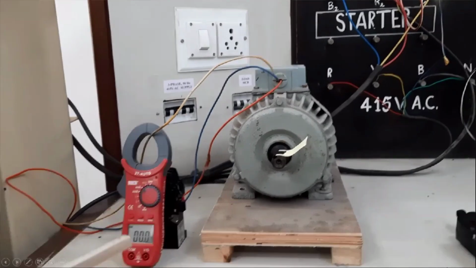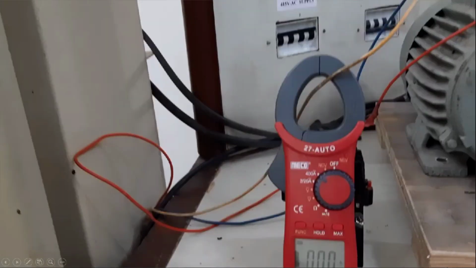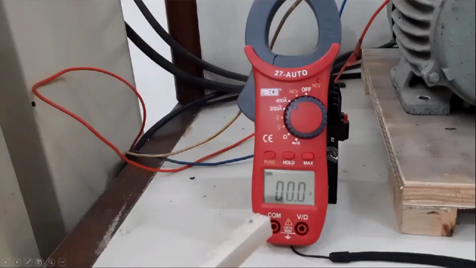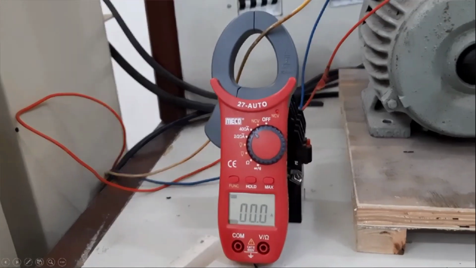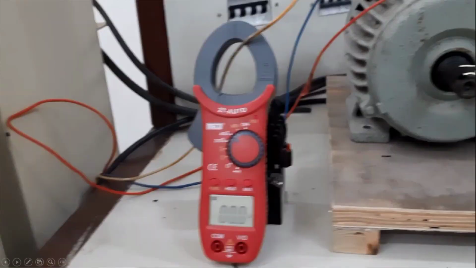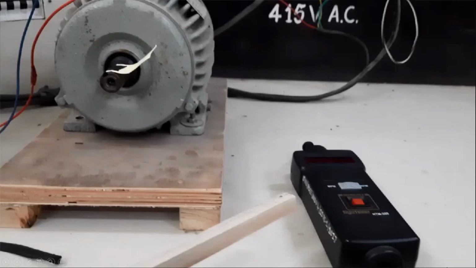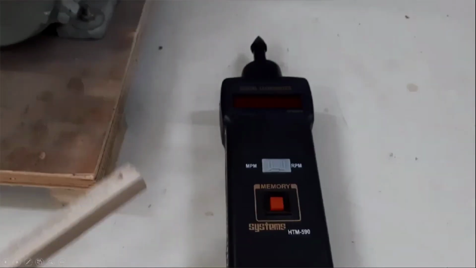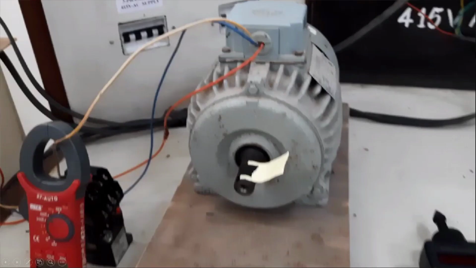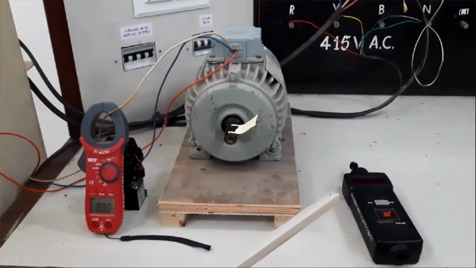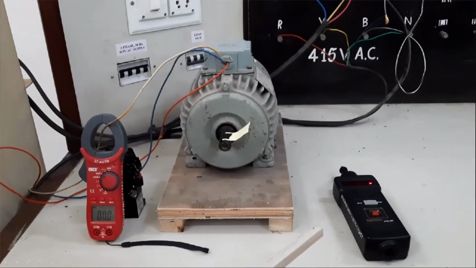Now this meter, what you see right now, is indicating 0. This meter is a current measurement meter. Whenever the motor starts, this meter will indicate the current, and this other meter is a speed indicating meter. Ghanshyam Bhai will put this meter on the motor, and at that time you will see the speed of the machine in RPM. So now let us turn on the motor.